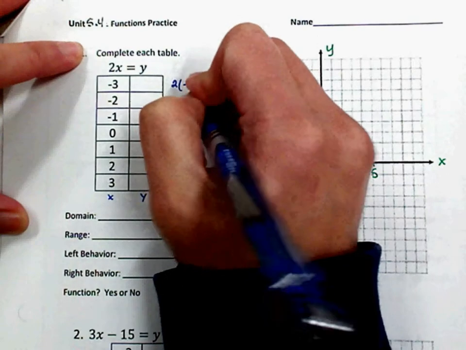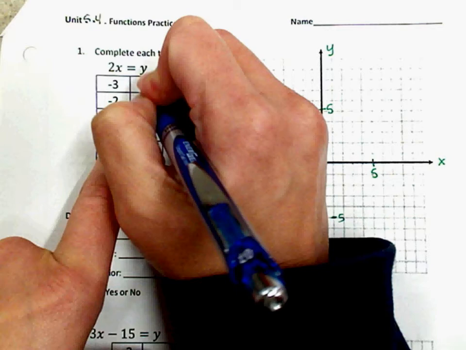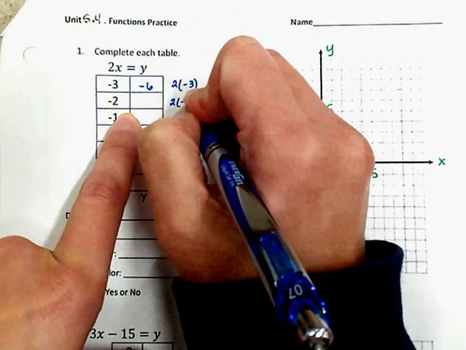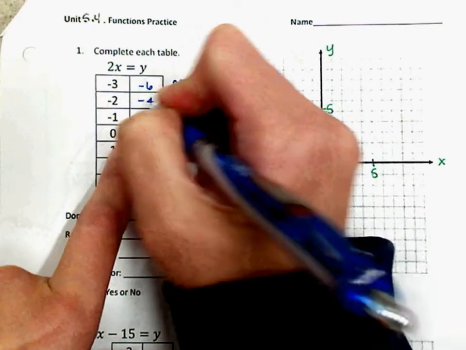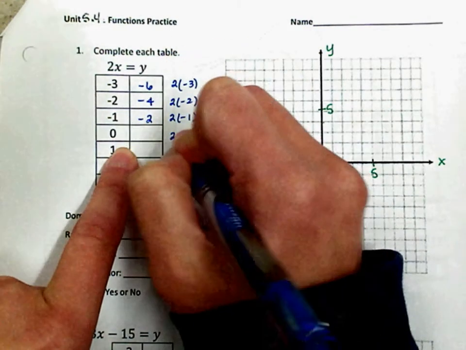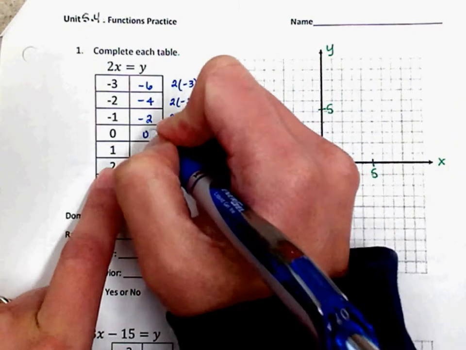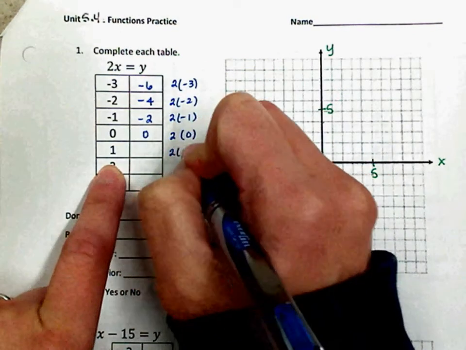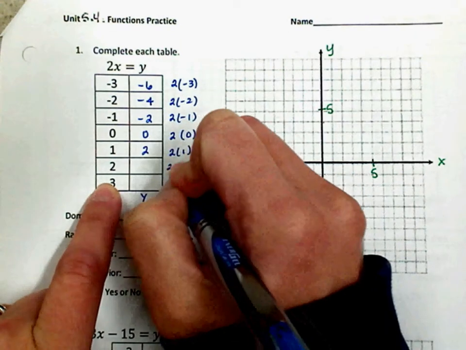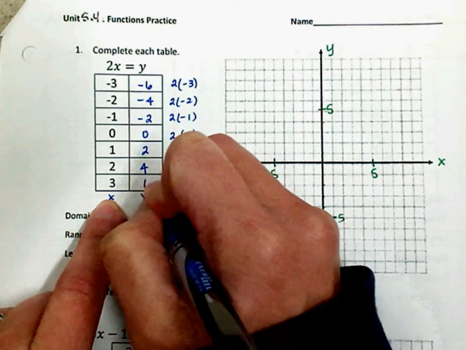2 times negative 3. See how the x plugs in? 2 times negative 3 is negative 6. 2 times negative 2, negative 4. 2 times negative 1 is negative 2. 2 times 0, so wherever you see an x, I'm plugging this in, is 0. 2 times 1 is 2. 2 times 2 is 4. 2 times 3 is 6.